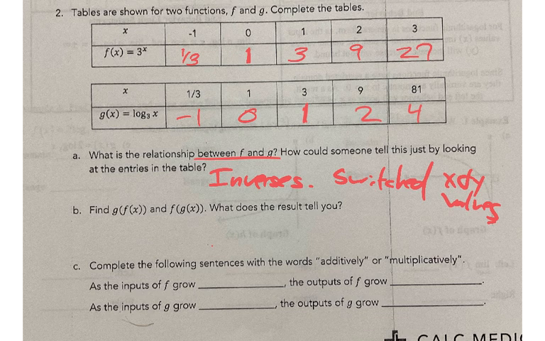I'm going to do these because it's been over a month since we've done this. What did g of f of x mean? It means I'm going to plug in f of x, which was 3 to the x. So what was g originally? G was log base 3 of x. But instead of saying x, now I'm going to say 3 to the x. I'm plugging in 3 to the x for x.